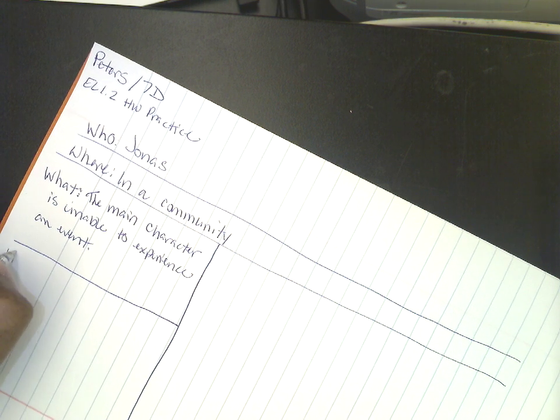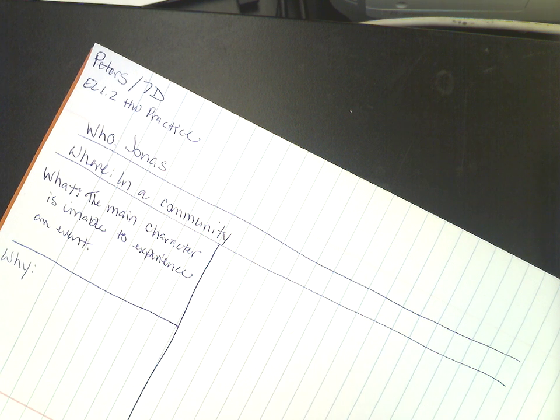And the why, as I just said, is because in the text, Jonas is scared because a plane flew over the community and he's never seen a plane because rules say pilots are not supposed to fly over the community.